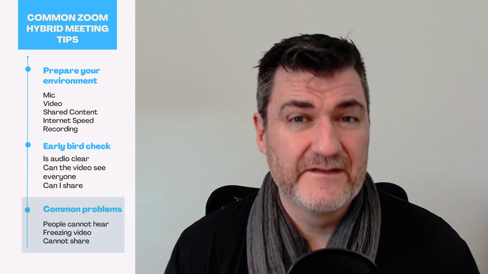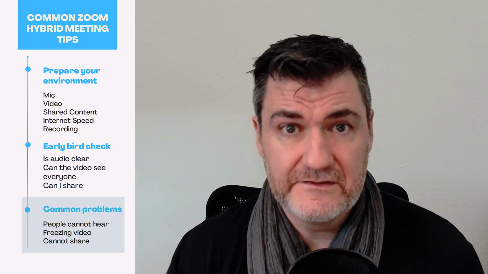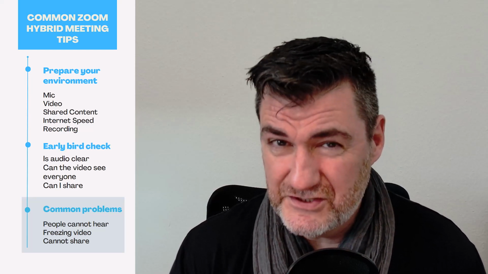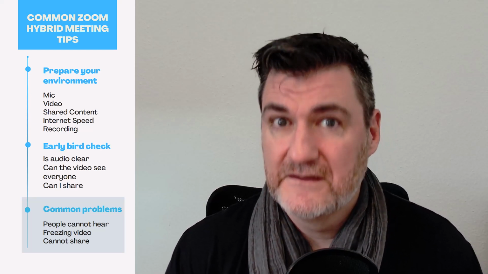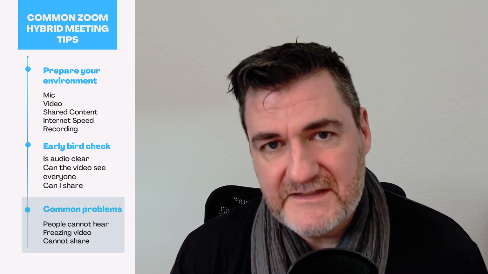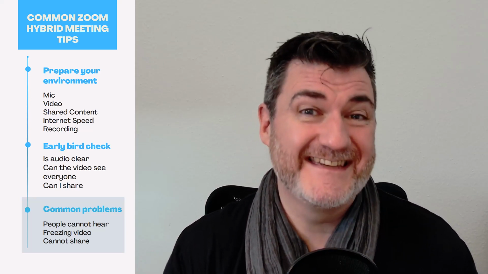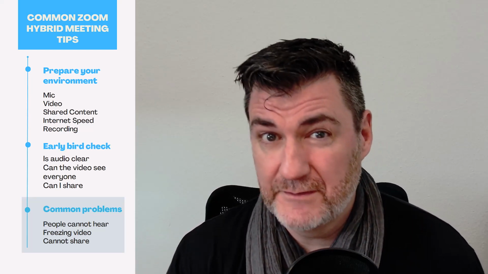Just ask everybody to turn their cameras off. That's going to be the massive amount of bandwidth. Get everybody to turn it off, you turn yours off. You can still share your screen because generally sharing the screen doesn't use as much bandwidth as video, hopefully. But basically just get them to turn the video off, and that gives you a way to get through the meeting, and then at the end you can figure out what the problem was.